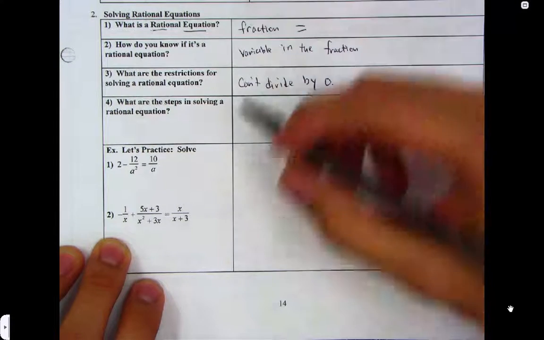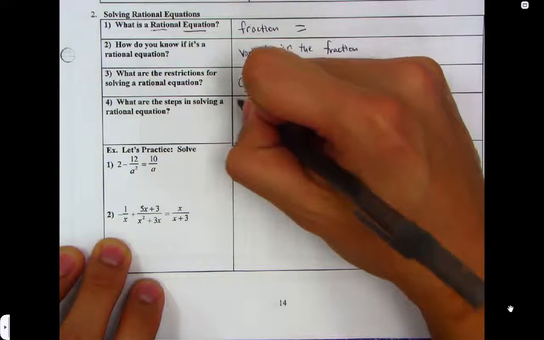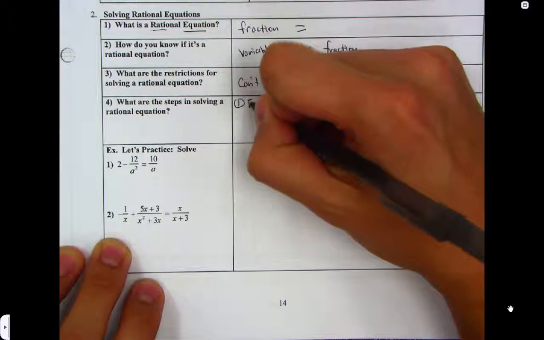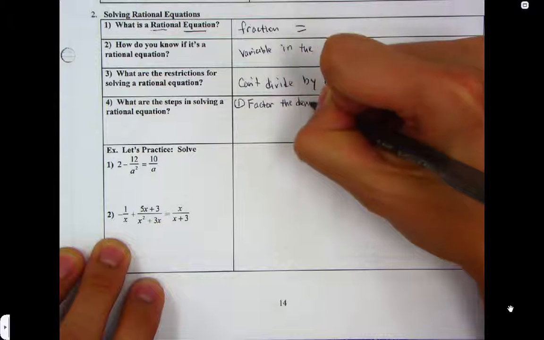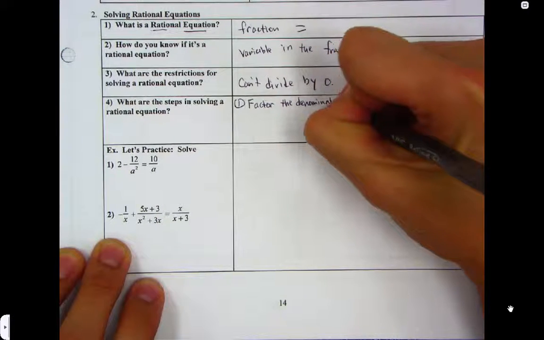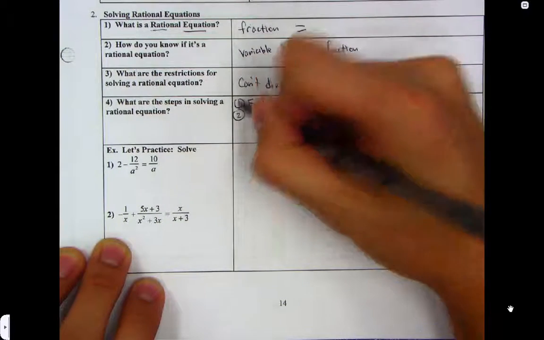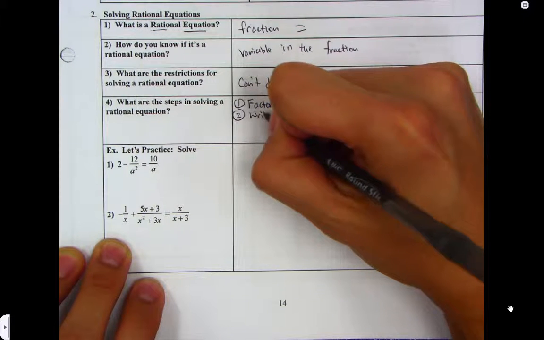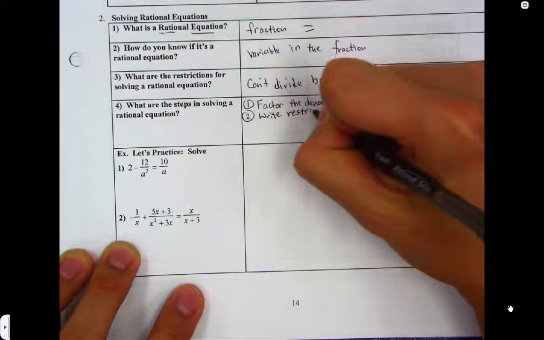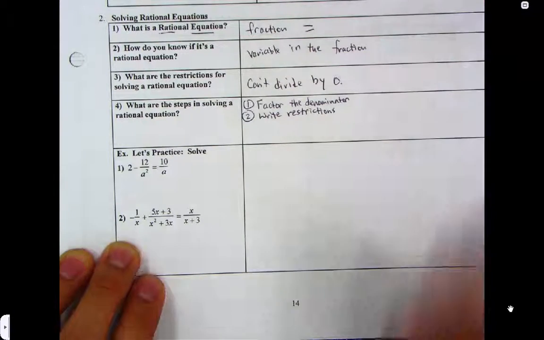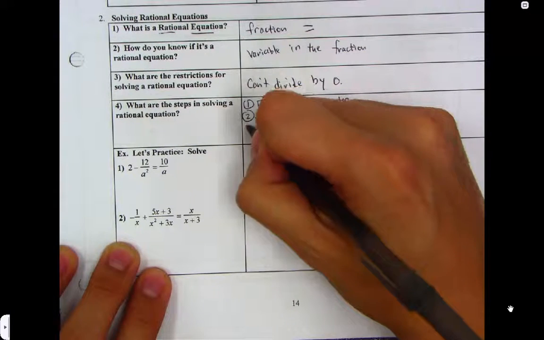What are the steps in solving a rational equation? Step 1. Factor the denominator. Step 2. Write restrictions. Step 3.